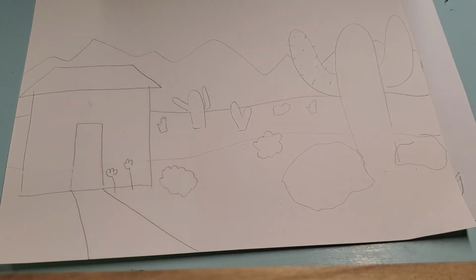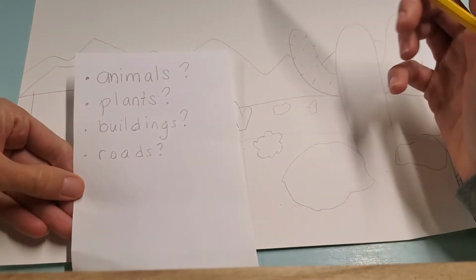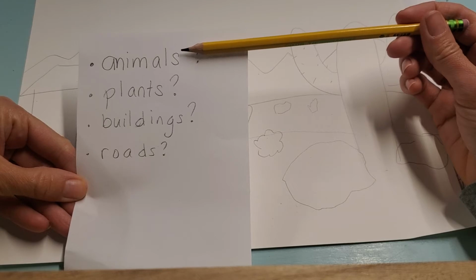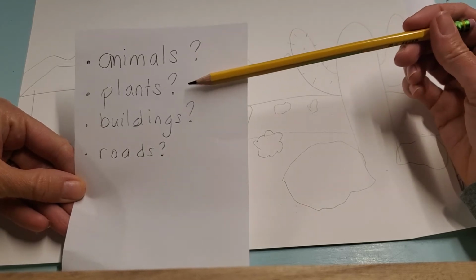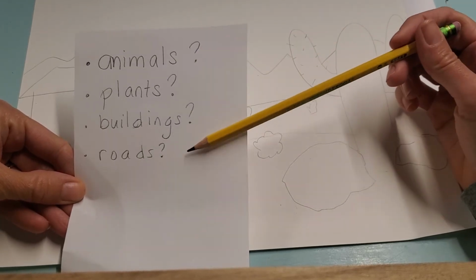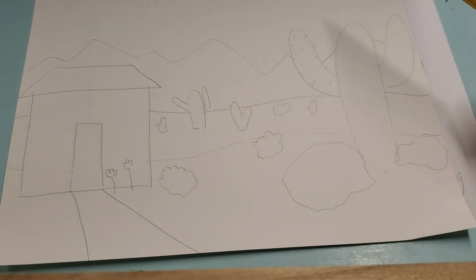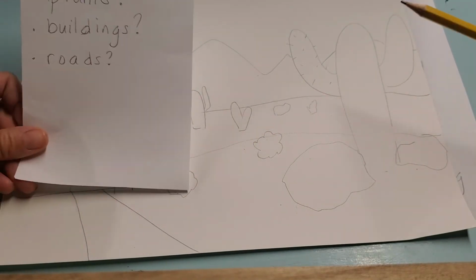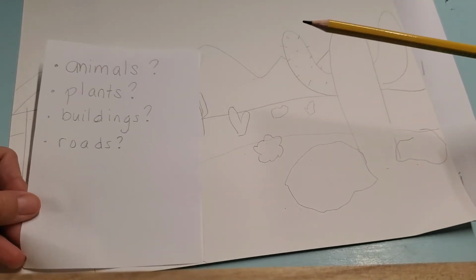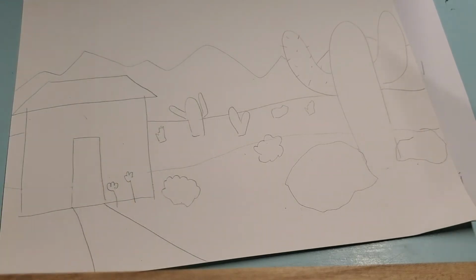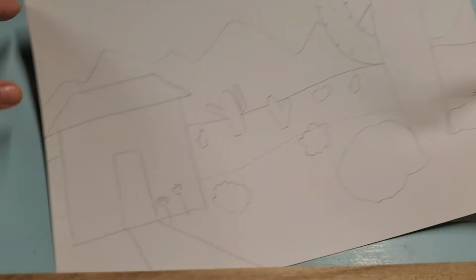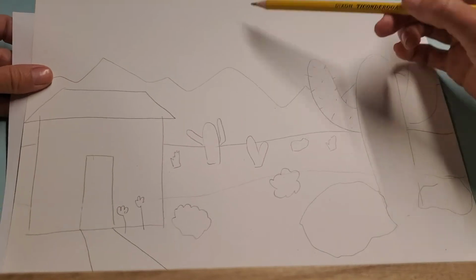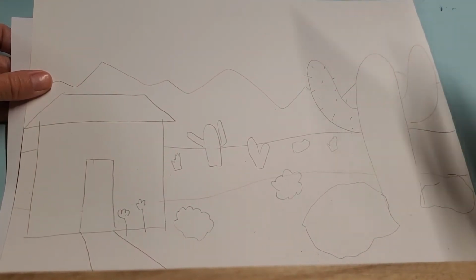I'm trying to get my piece of paper. Think about what you could put in your picture. Maybe you could do animals, plants, buildings, roads, rocks. Think about all kinds of things. And if it's a beach or the ocean, like that battle that was happening in the ocean, you could do ships. Okay, I'm gonna quick show you an ocean. Oh, and you could also do a sunshine in the sky or some clouds.